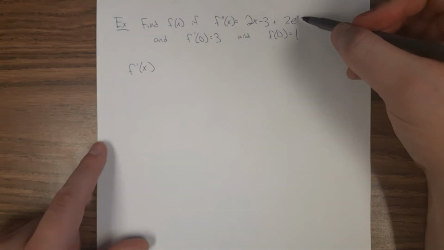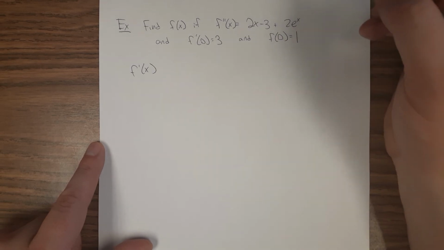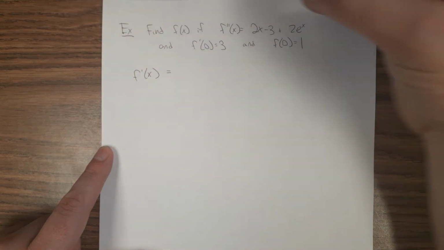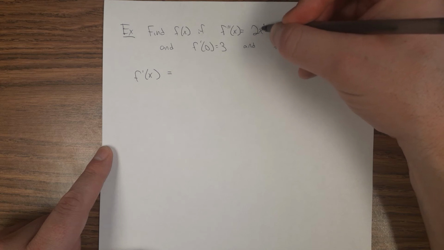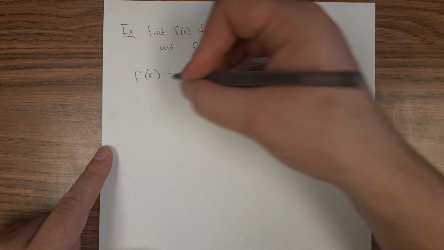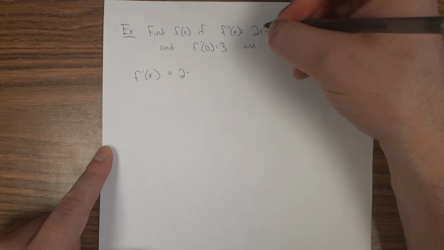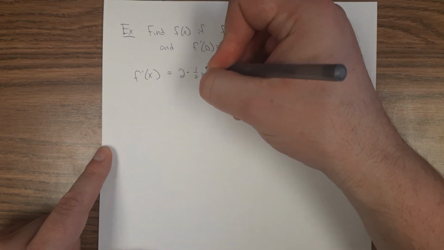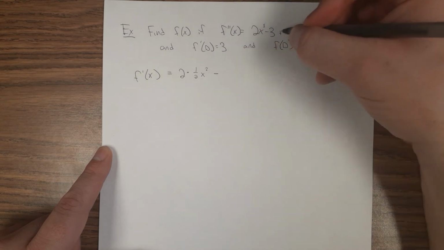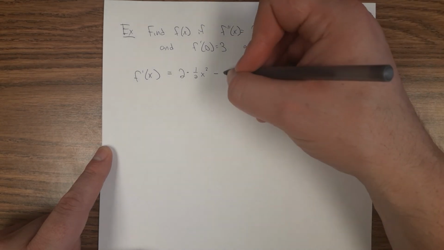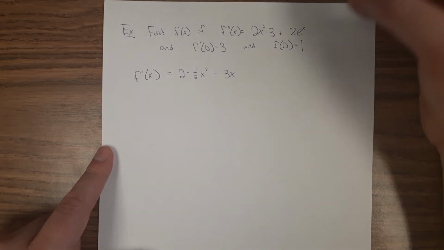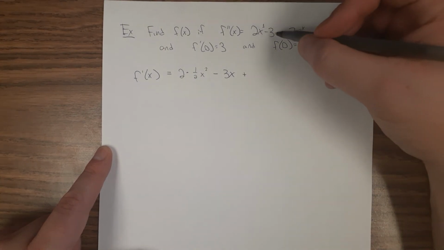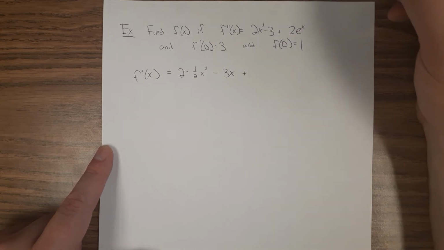So if I do the antiderivative once, that'll just be f prime, because that takes off one of the derivatives. And remember how this goes. This is like x to the 1, and we use the power rule. So the antiderivative of x to the 1 is 1/2 x to the 2. The antiderivative of just a constant is that constant times x. So the antiderivative of minus 3 is minus 3x.